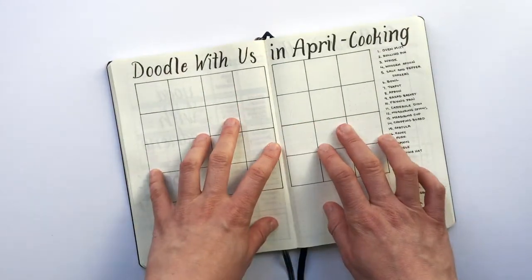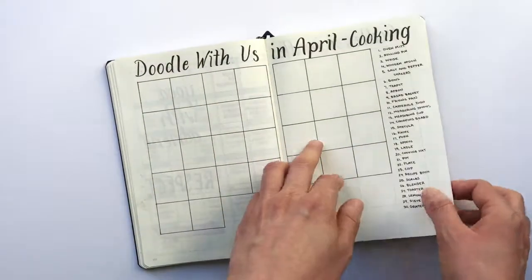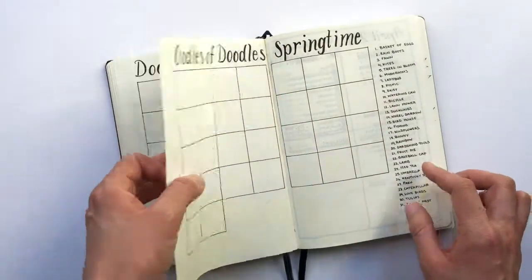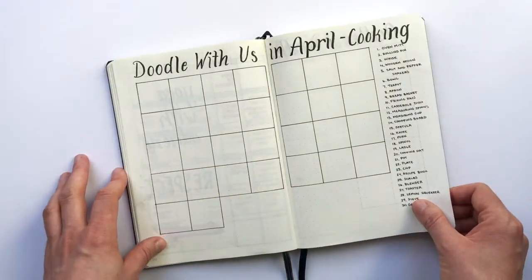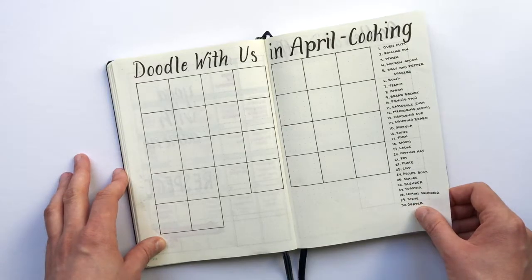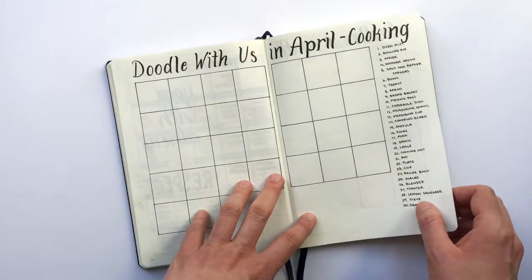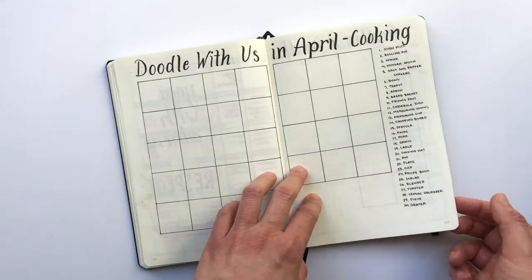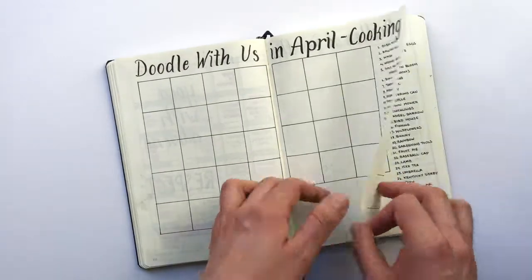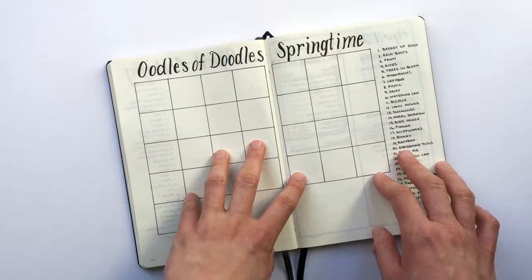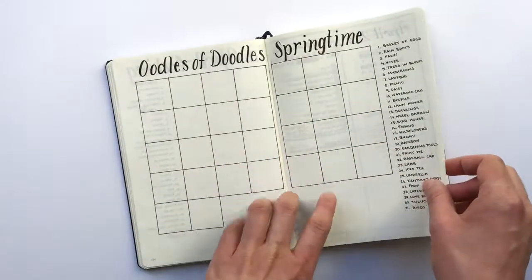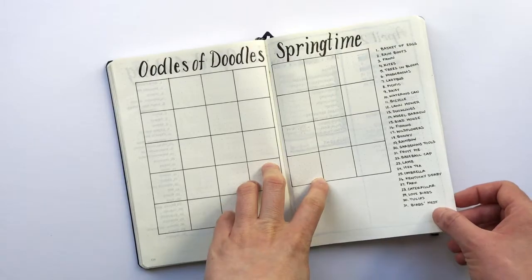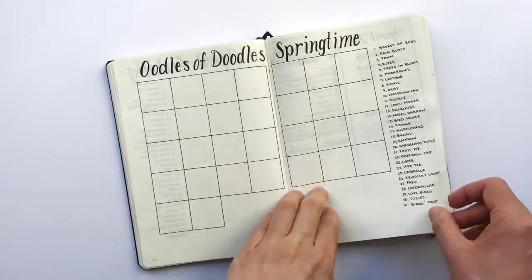I have two doodle pages here. I did Doodle with Us in April and Oodles to Doodles. As you can see, I did not fill out any of them, which is terrible and makes me really sad because I was really excited about both of these themes, but life gets in the way. I decided this month to not create a doodle spread, and if I felt like doodling, I could just go back and doodle in these spreads. And that is it for the monthly collections for April.